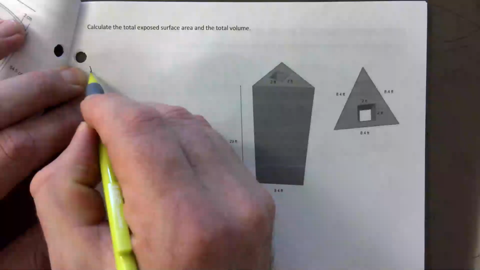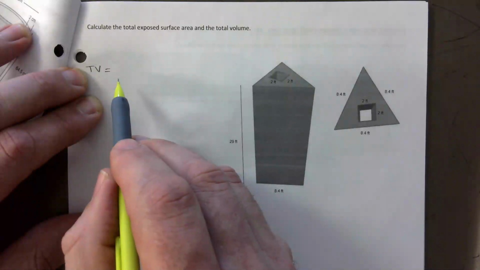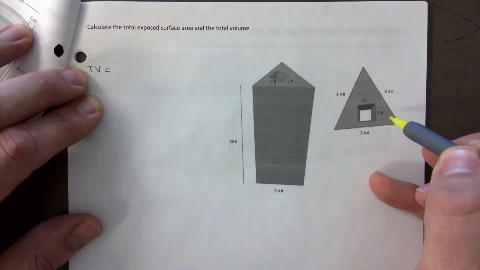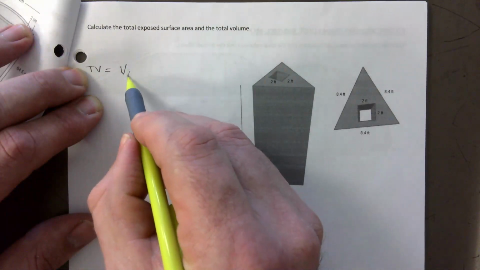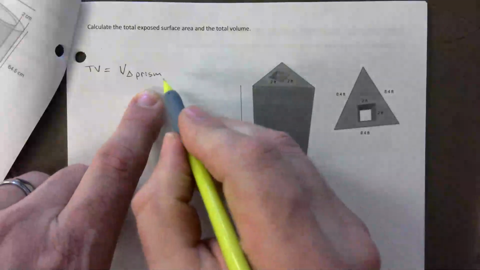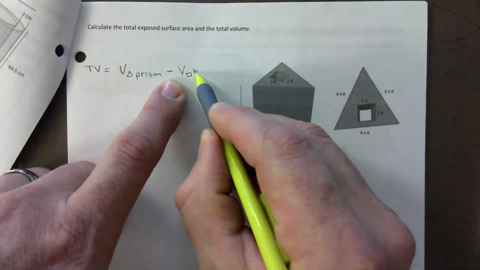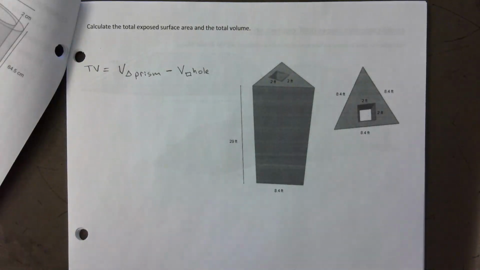That one, in my opinion, is always the easiest. So total volume: because things are missing here, you're not adding, you're subtracting, right? There's literally a hole through this thing. So I would go volume of triangular prism minus volume of square hole. There's not one way of doing it. You just have to be creative with this, but make sure you separate things.